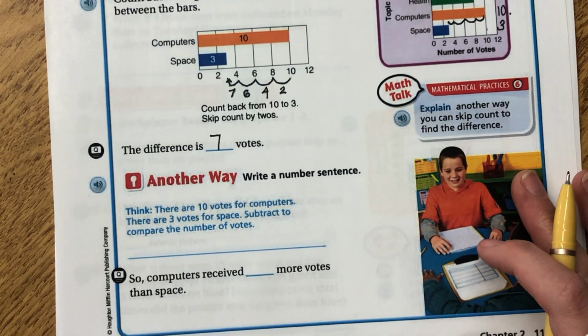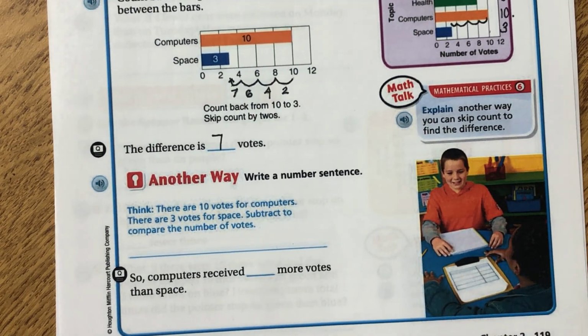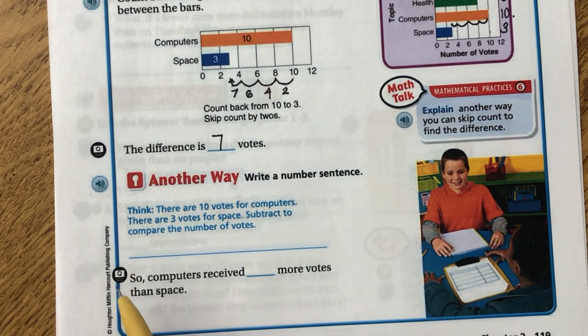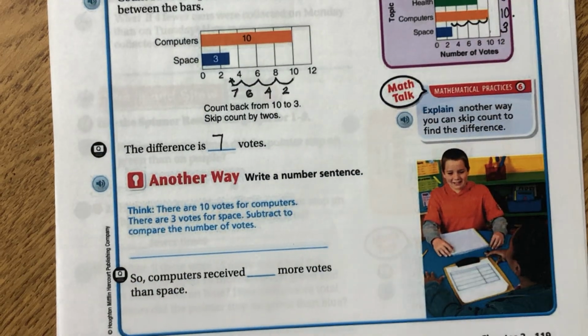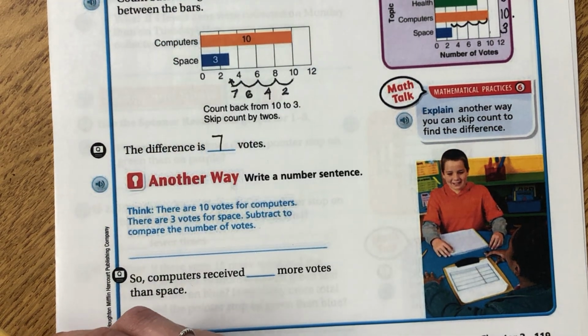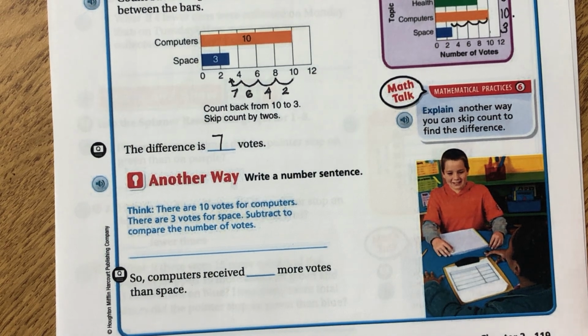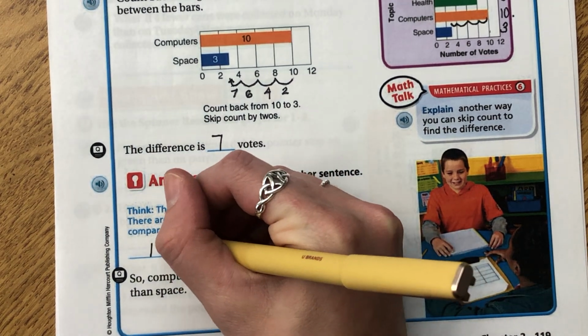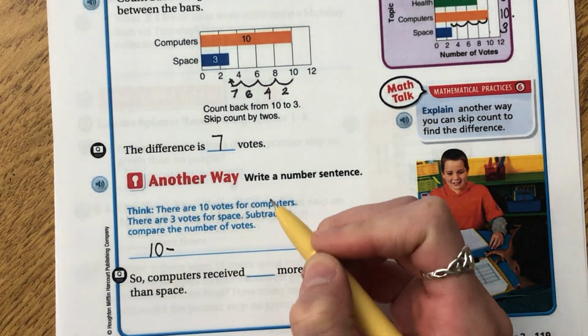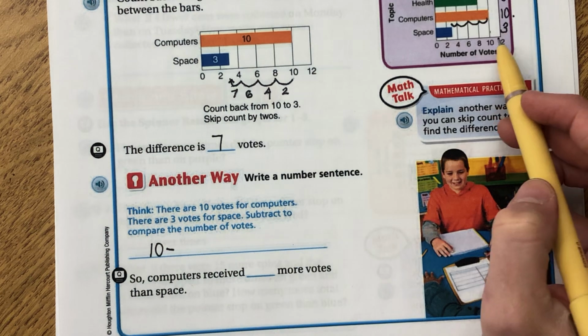Another way that we can solve it is by writing a number sentence. Now this is what I find to be the easiest. So we want to think about the number of votes that there are for each. If we know that we're subtracting, then we know the bigger number is going to go first. So there are 10 votes for computers, and I know that I am going to subtract the number of votes for space.